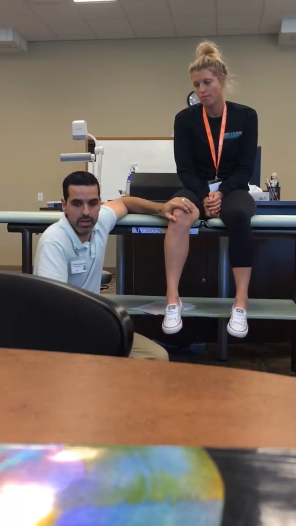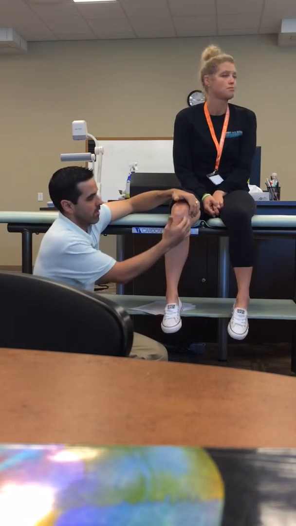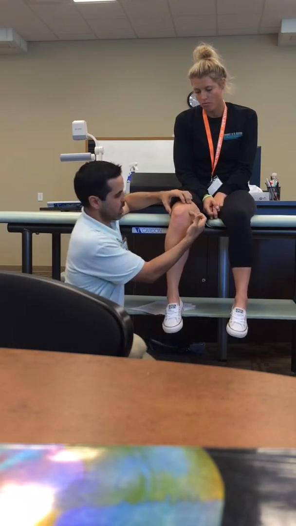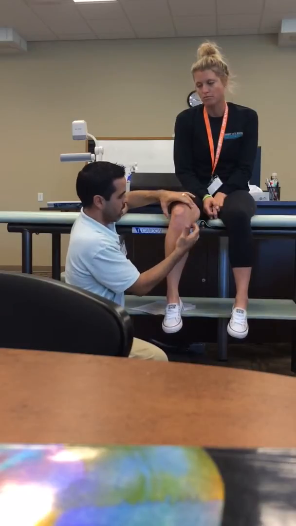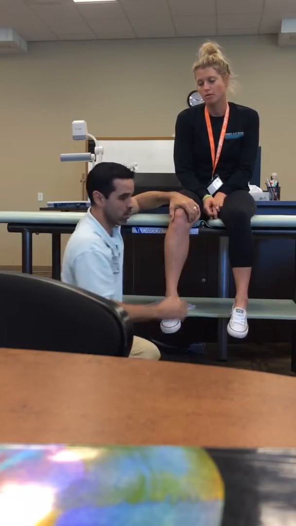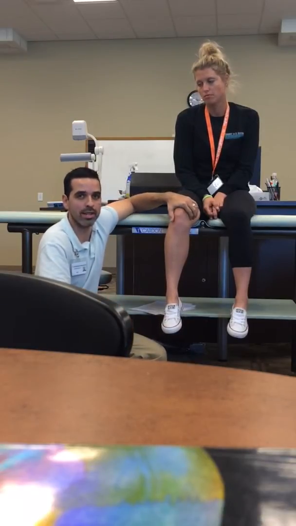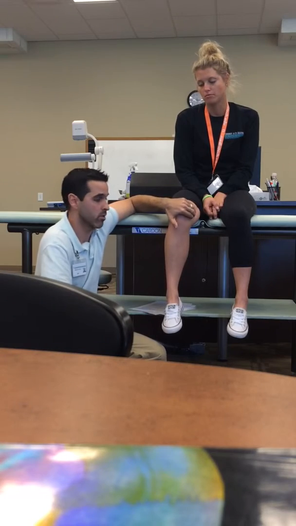Last class, they were having difficulty palpating it. Just know that it's on the joint line in between the condyles and the fibular head and the pes anserine or the tibial plateau. That's where you need to be, and just move the knee accordingly. It's going to take practice to actually feel the structure.